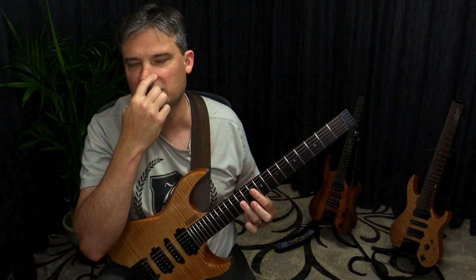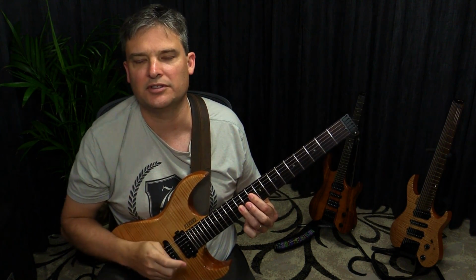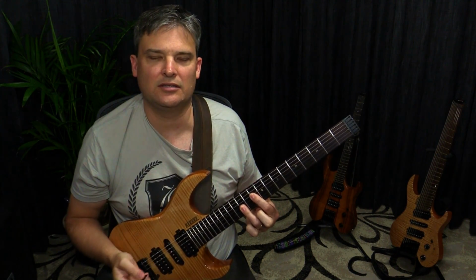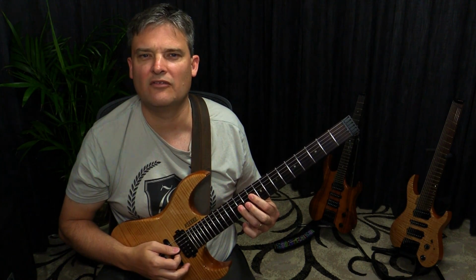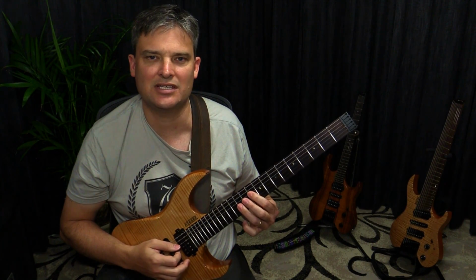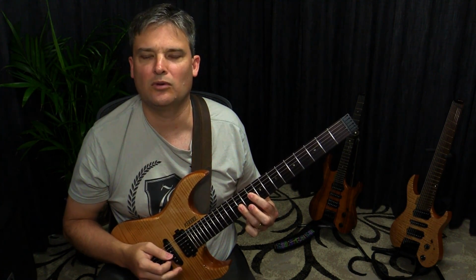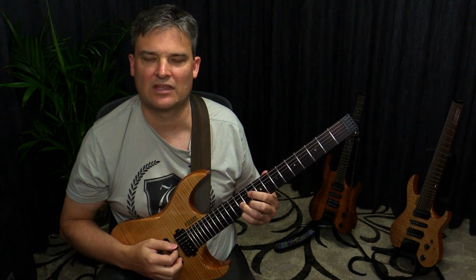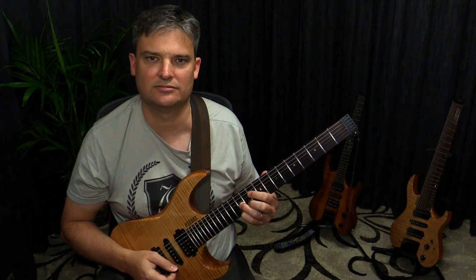We're going to be doing all these on strings 1, 2, 3, and 4, what I call the top set of strings. Okay, so the intervals for this chord are 1, 5, 7, 3. Right? So we got C, G, B, E. Okay, so now we're going to convert this to dominant seventh. Alright, so now we have 1, 5, flat 7, 3.